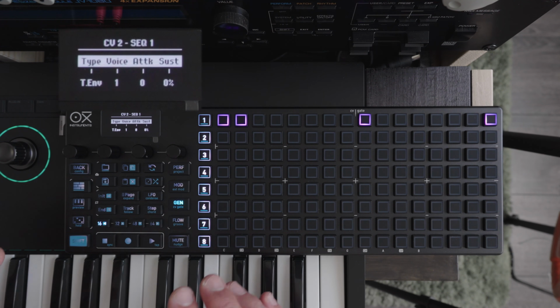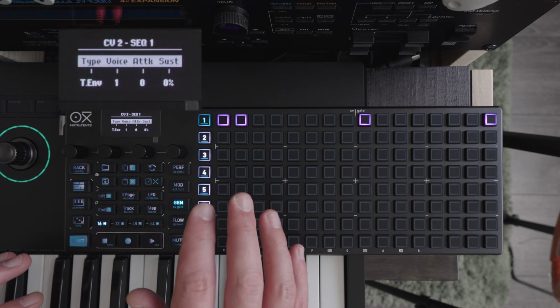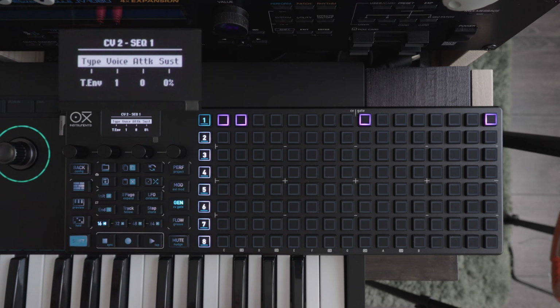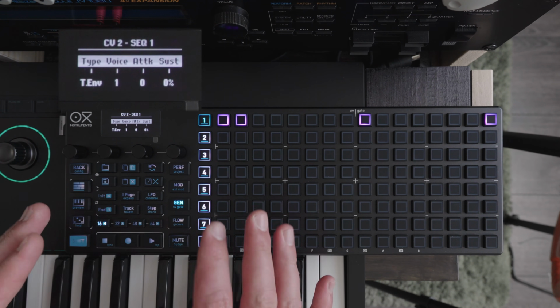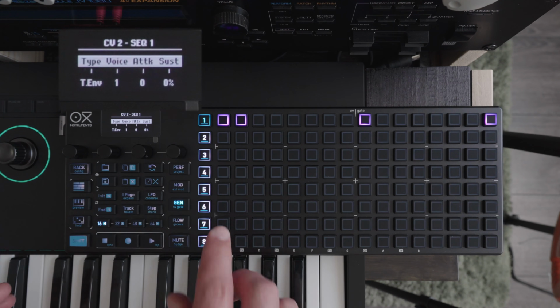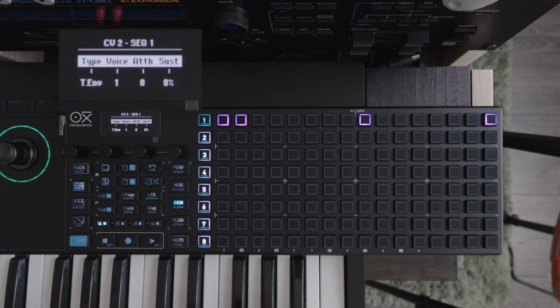Okay, now we have one more CV type in the Oxi One, which is track envelope. What this does is it sends an envelope signal from the CV output. Right now I have replaced my envelope generator in the Eurorack system with the CV output 2 from the Oxi One. And that is running straight into the CV input in my IntelliGel Quad PCA here. And let's press play.